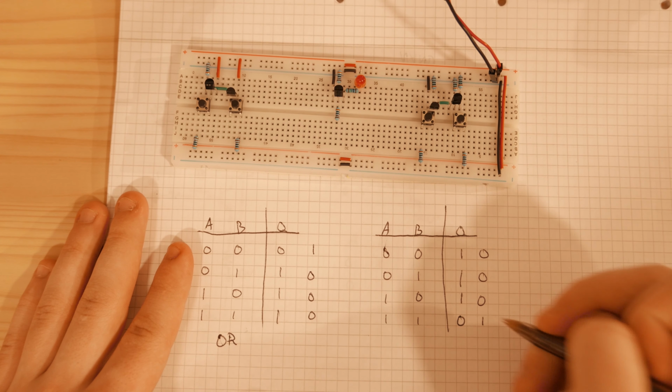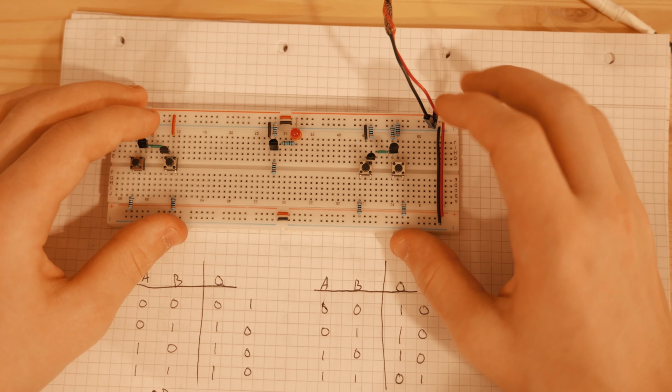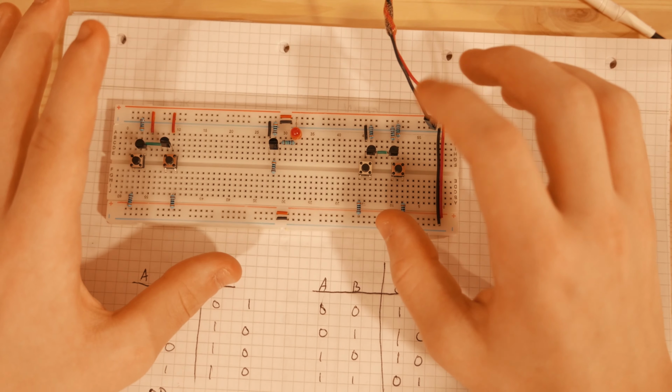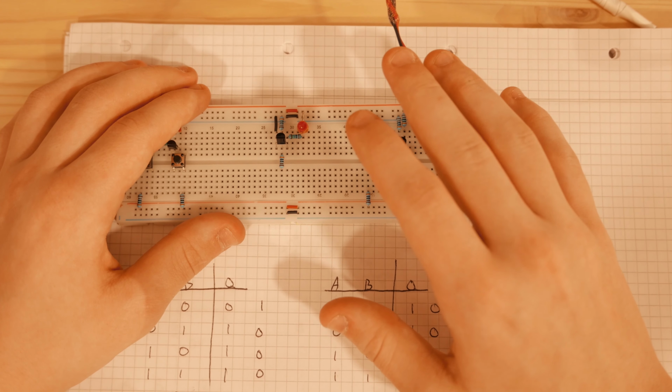So that was pretty much it for this video. In my next video, I'd like to talk to you about some more complicated logic circuits built from transistors, some more logic gates. So we'll have a look at those next time.